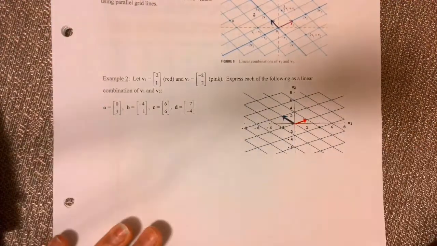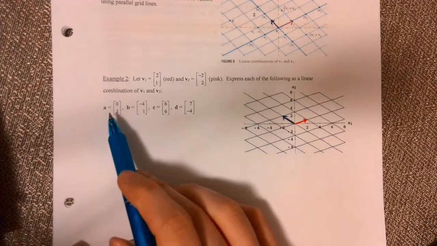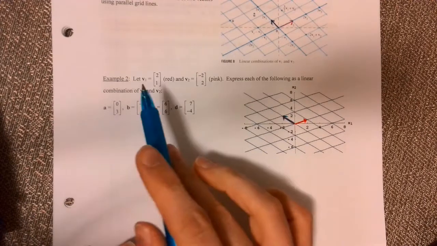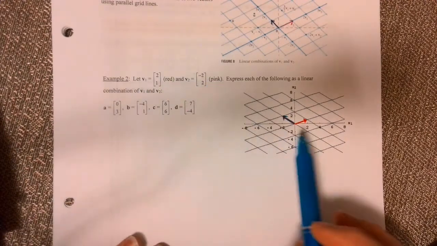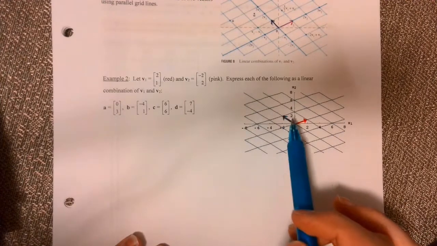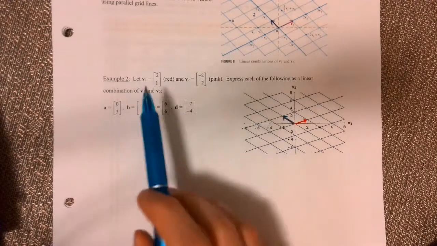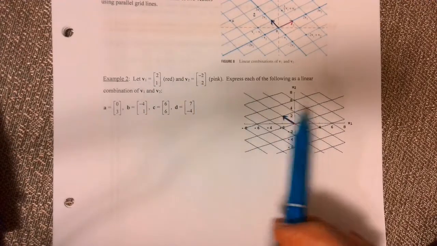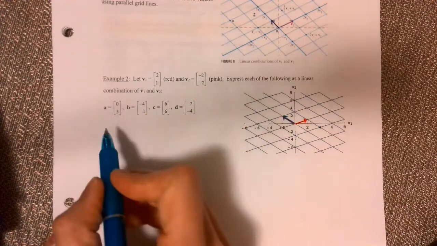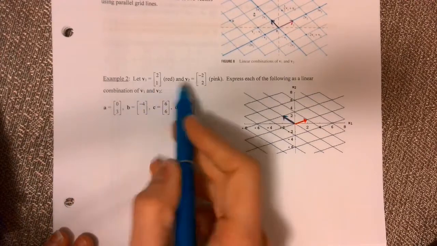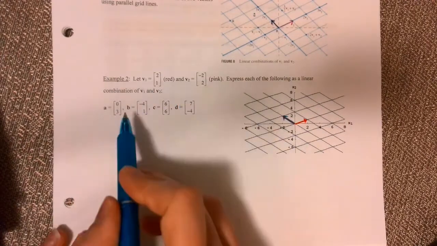When we ask if A is a linear combination of V1 and V2, that means could we graph A on here by somehow multiplying and adding together these two vectors? I think it's easier to think about it numerically than graphically. So what we want to do is see if we can add vector 1 and vector 2 together somehow to get 0, 3.